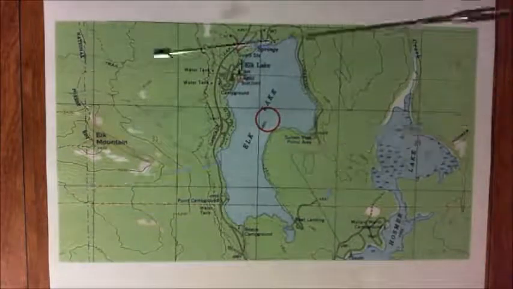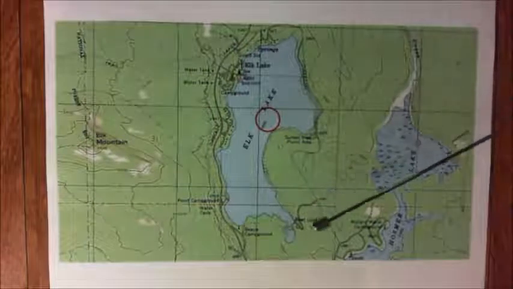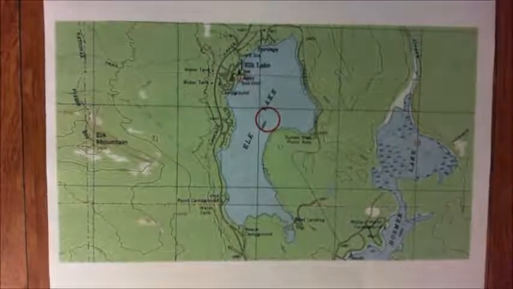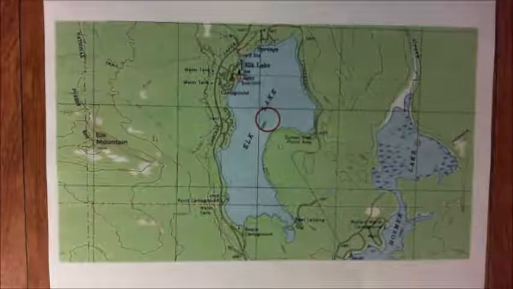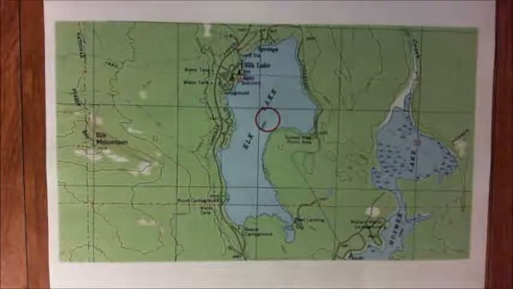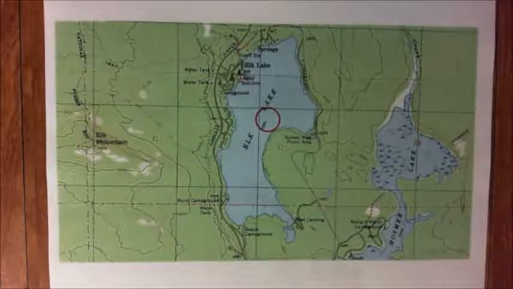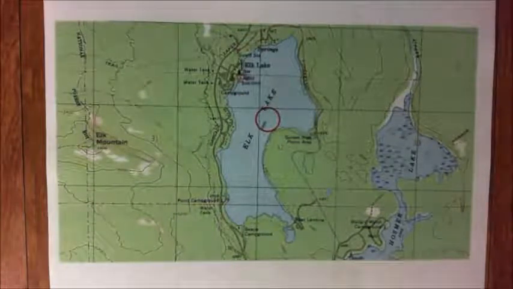All right, so there are other things on here we'll talk about in other videos. But for right now, I think you should have the gist of what a contour line is, how you can use it to determine elevation, and how you can use it to figure out how the terrain is structured.